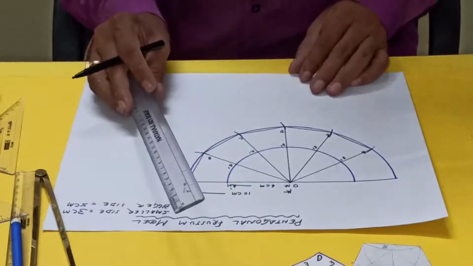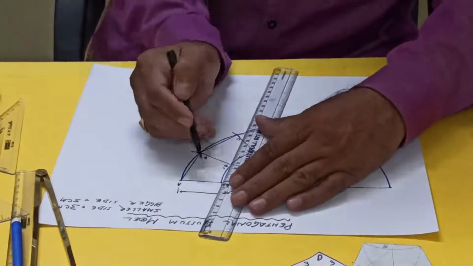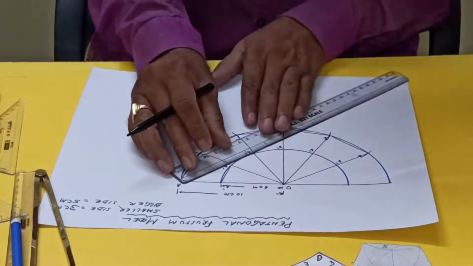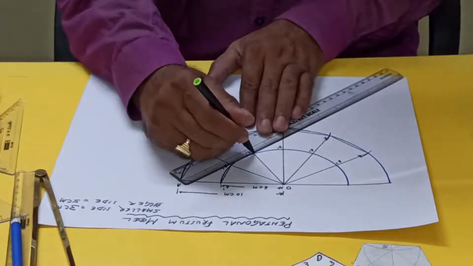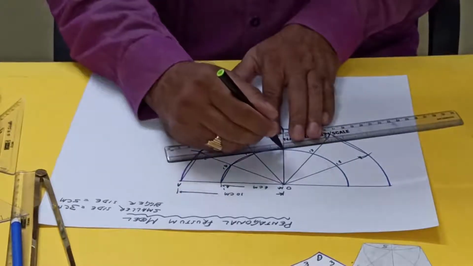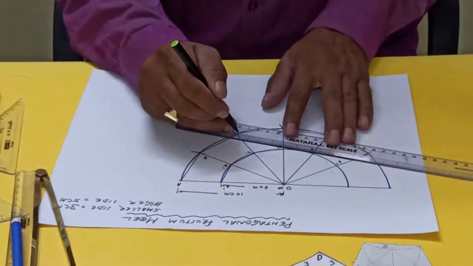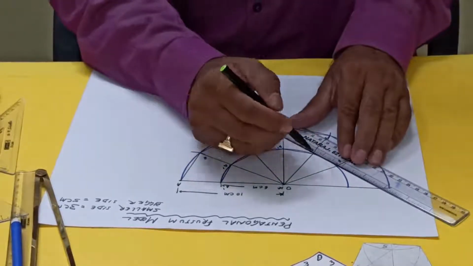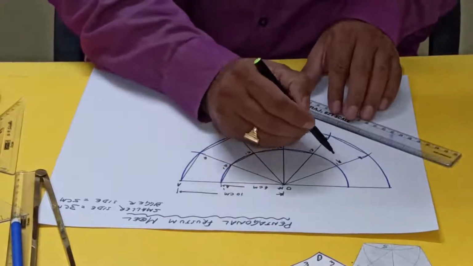Okay. Now this one also we'll join A dash B dash, B dash C dash, C dash D dash, D dash E dash, and E dash A dash.